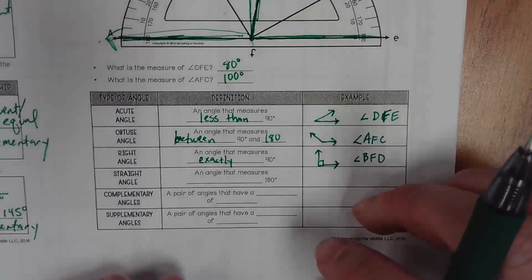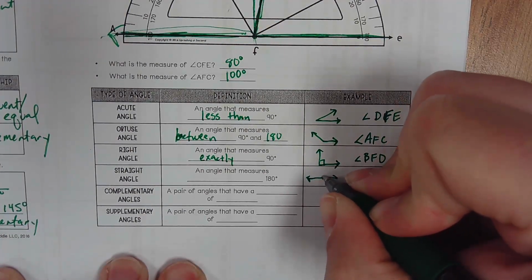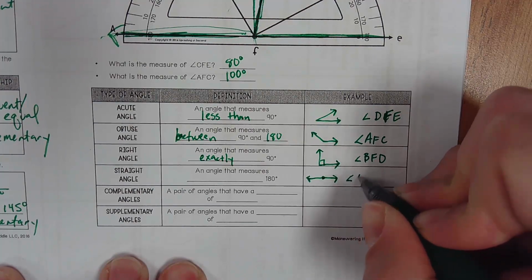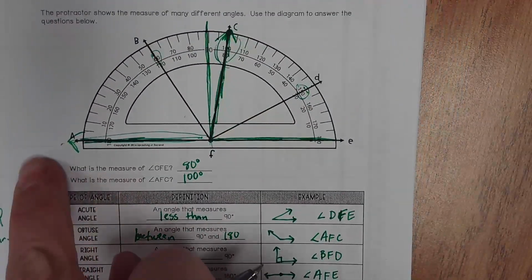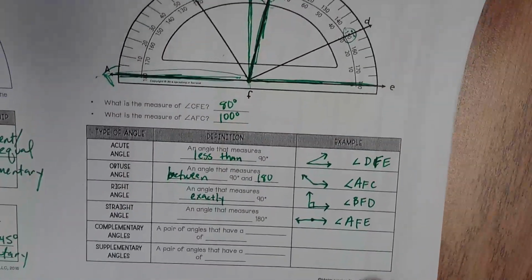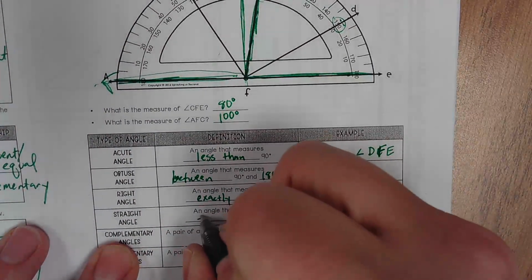A straight angle makes a straight line. So you're going to have this here, and that's angle AFE from above. And if you look here, that makes a straight line. Straight angle, straight line. Almost self-explanatory here. That's an angle that measures exactly 180.